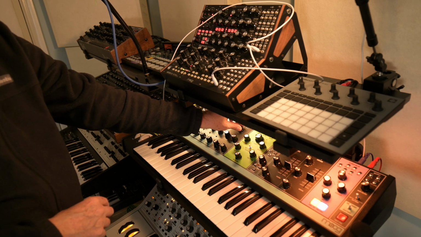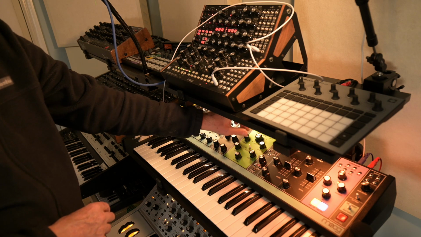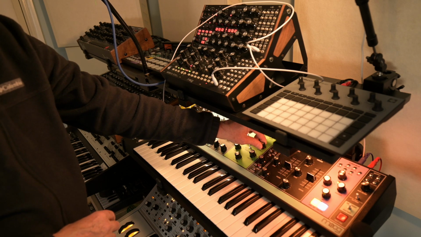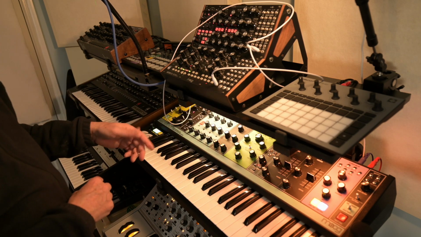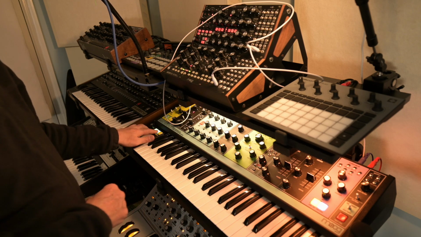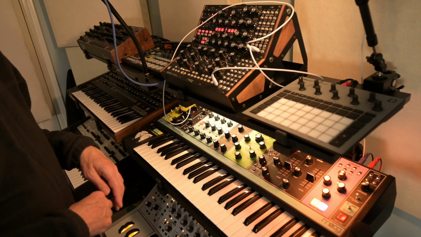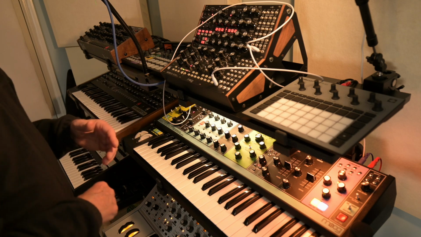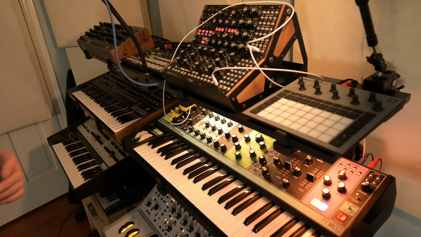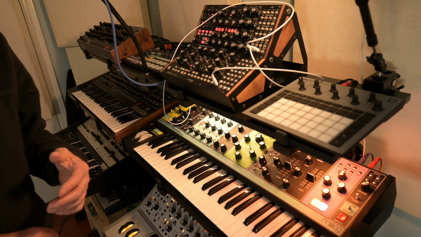I could bring some noise in. Turn up the resonance. And stop it. It's a lot of fun. I don't know if there's a market for this kind of music, but I enjoy making it.